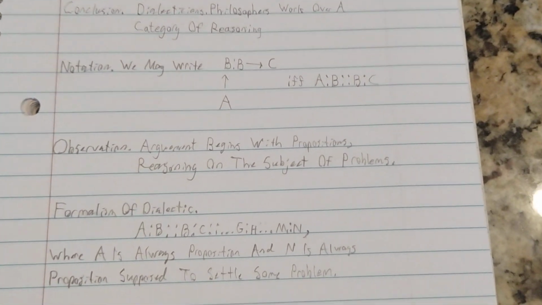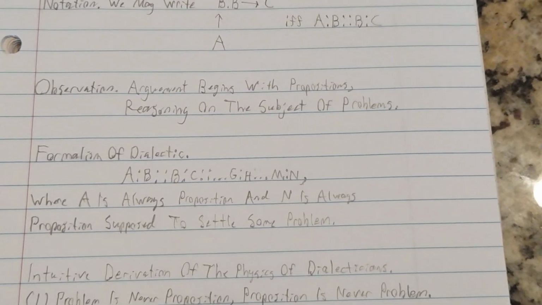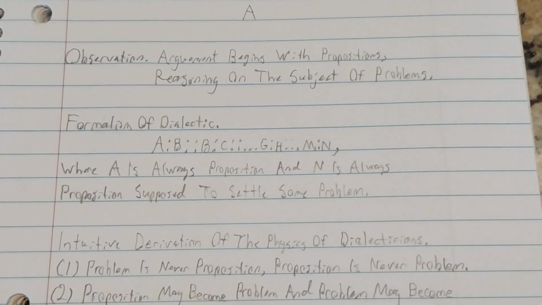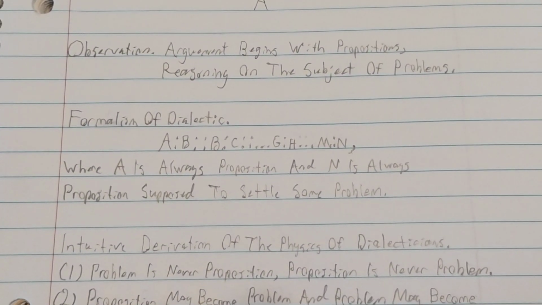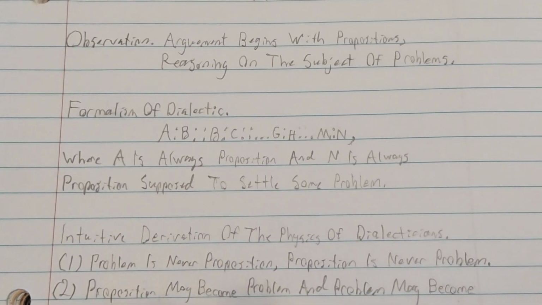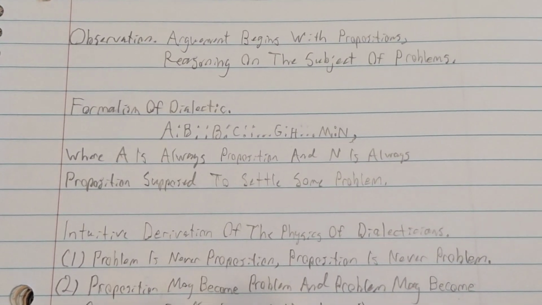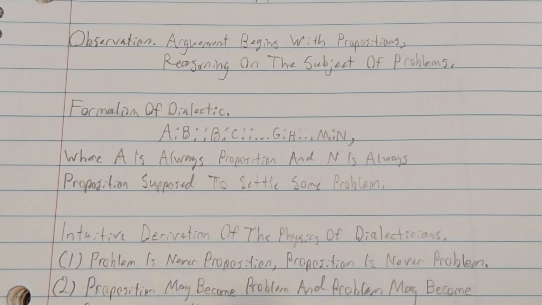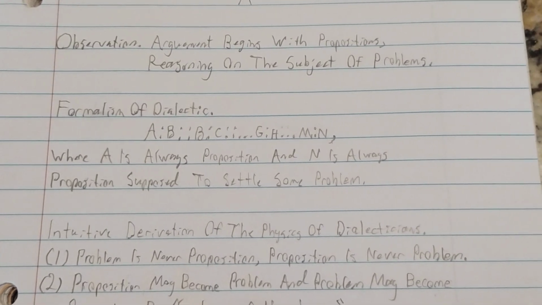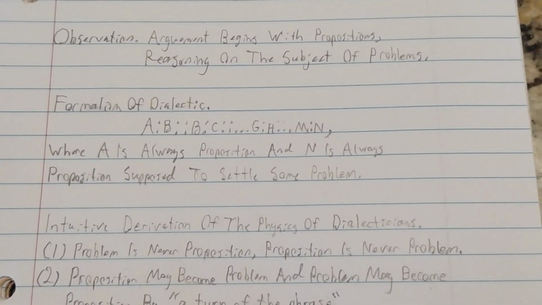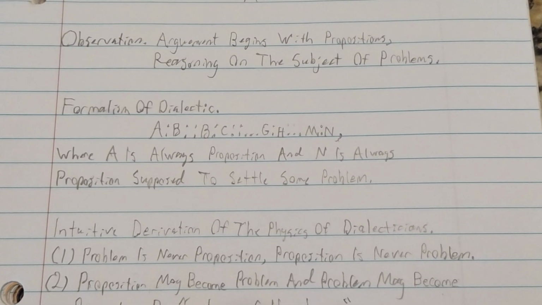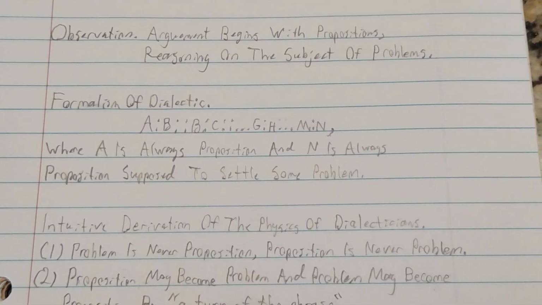Observation. Dialectical argument begins with propositions reasoning on the subject of problems. So here we have the formalism of dialectic. This is starting with a dialectical proposition A, from which B is supposed to necessarily follow. Again, C is supposed to necessarily follow from B, etc., until we arrive at some last proposition n. The proposition n is supposed to settle some problem, so it's part of some problem.